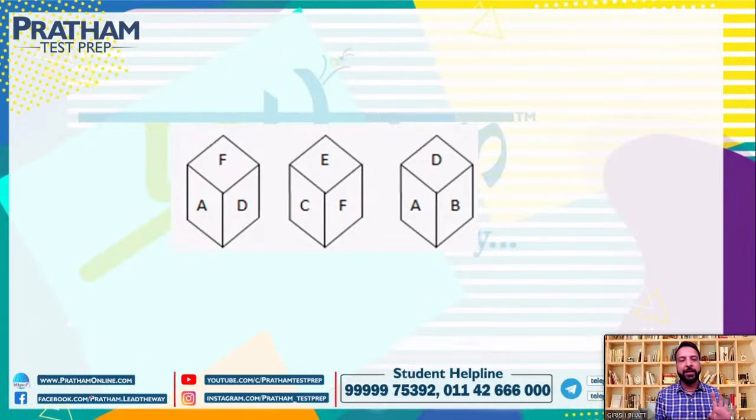You'll get the answer. Tell me which letter is opposite to F. Apply the same concept. Pick any 2 having exactly 1 letter common. This is first, second, third.